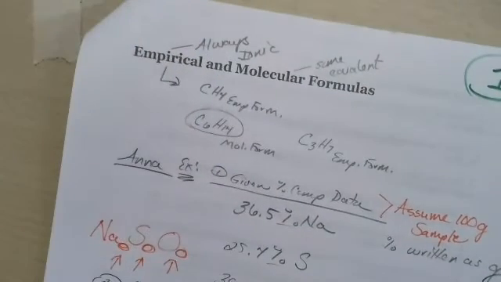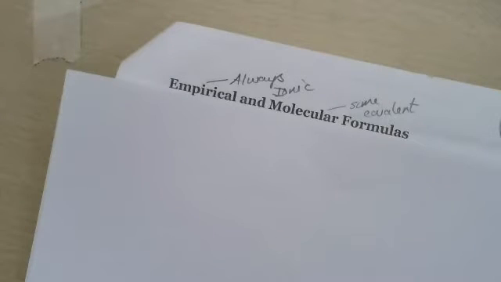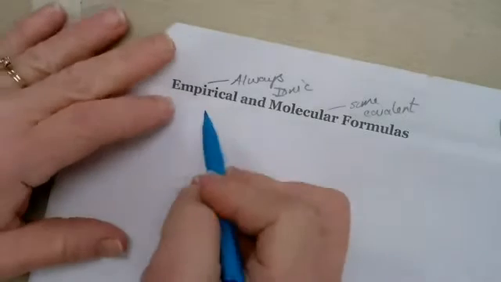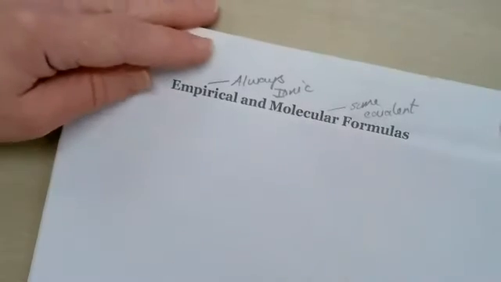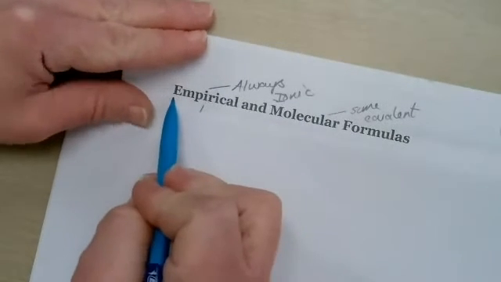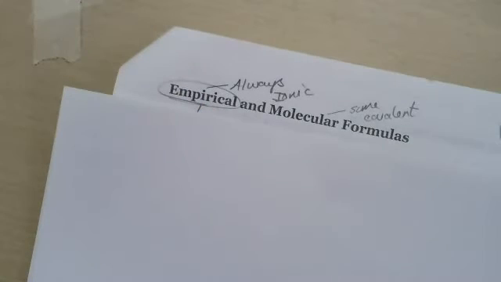Okay, so just a refresher. The mathematical analysis that we're learning now will allow us, beginning with mass or percent composition given, to determine the formula of a compound, which is really powerful information. So we're first going to learn how to find the empirical formula. And we call the empirical formula the simplest.